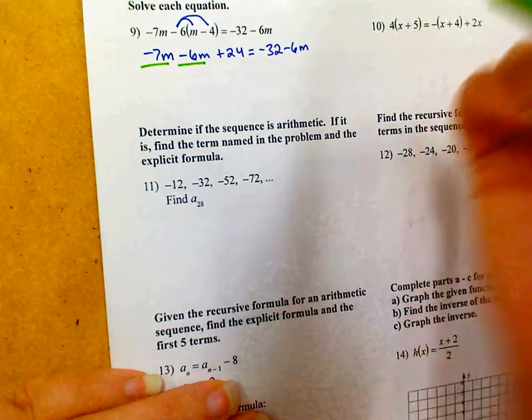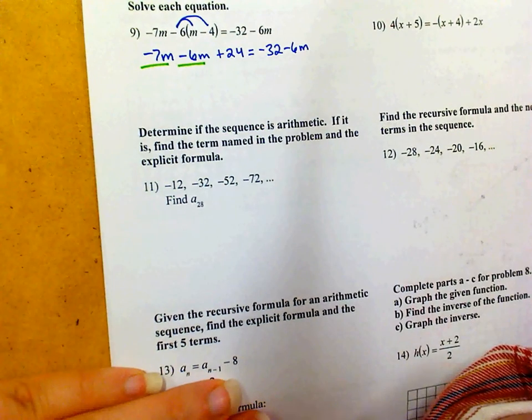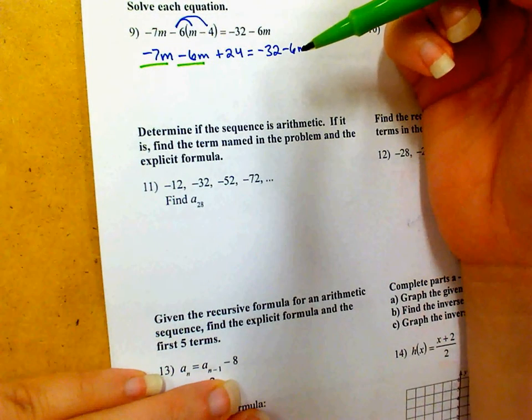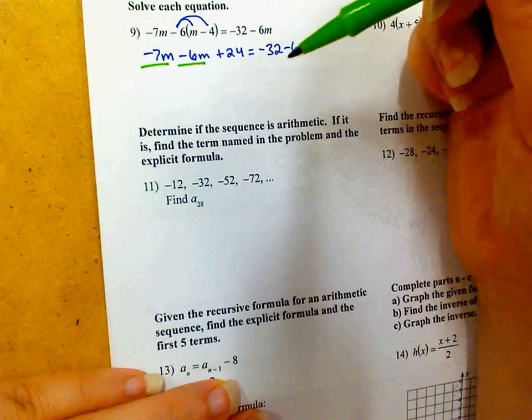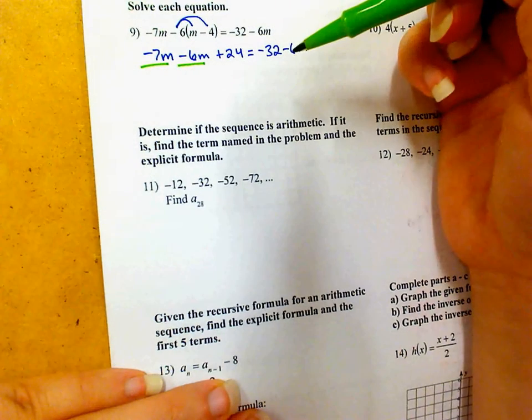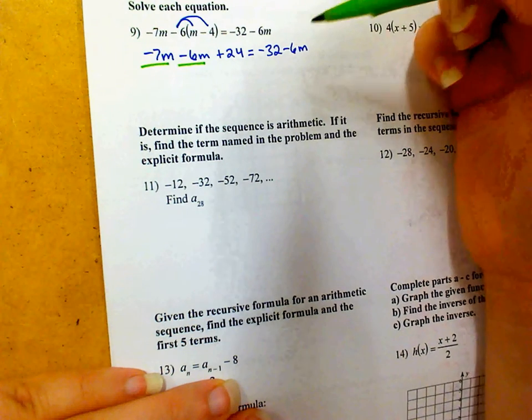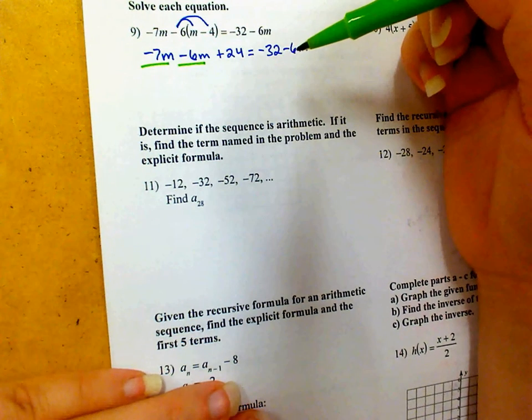Hey, guys, right quick. If you look at this problem, don't you have a negative 6m on both sides? If you notice that, if you have the exact same thing, if I were to add 6m to both sides, wouldn't they both cancel out? They would. So if you have the exact same thing on both sides, same sign and everything, then you can just cancel them out. But if you don't notice that, then you just got to go ahead and work it.